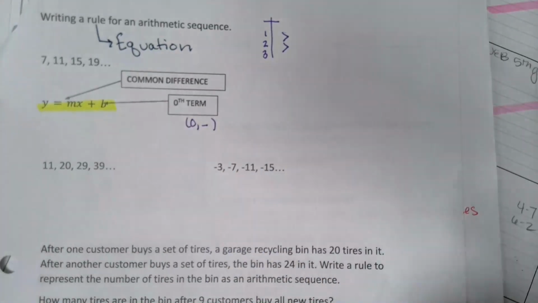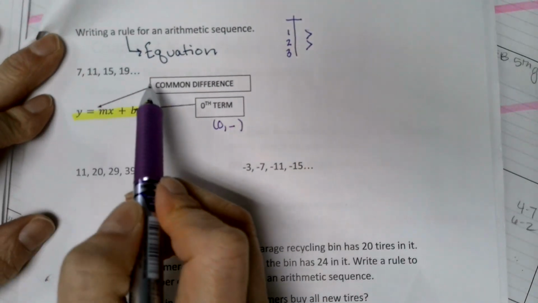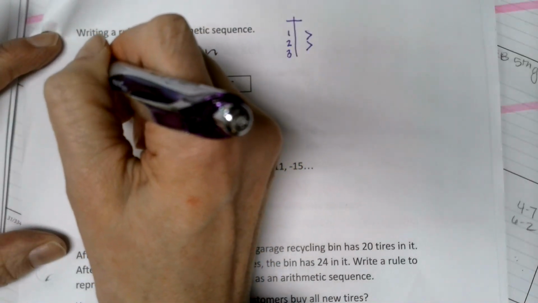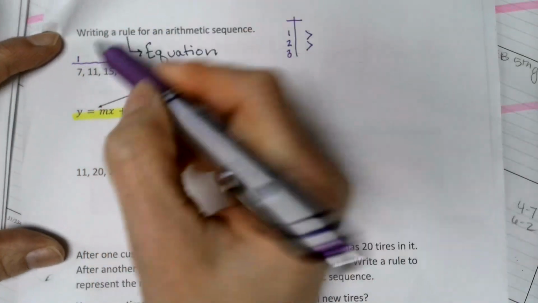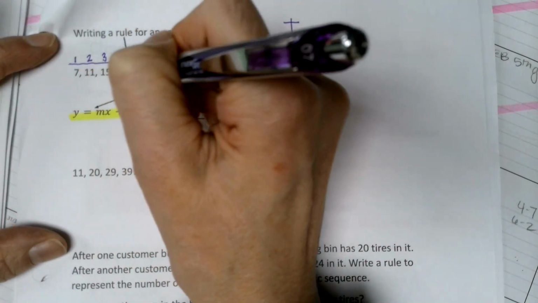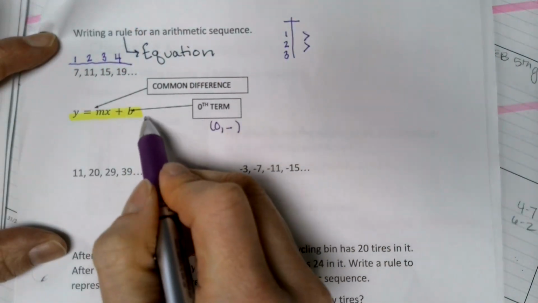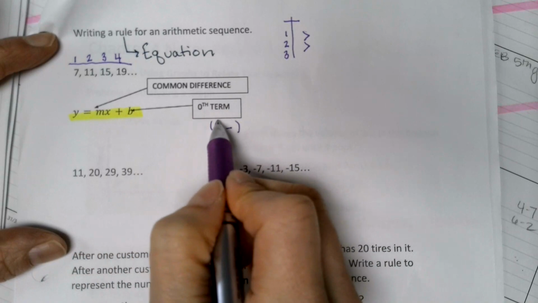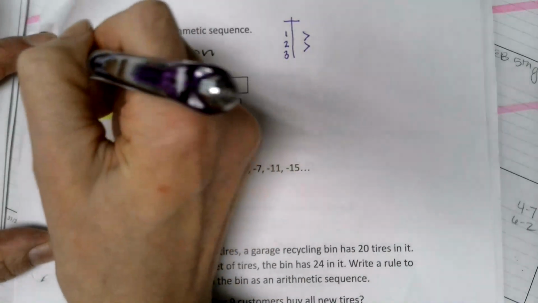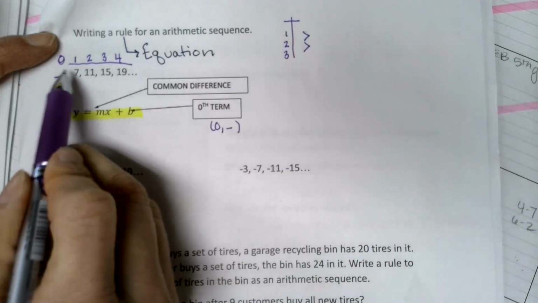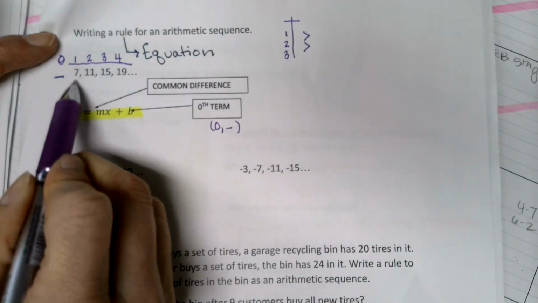So when you look at a list of numbers like this, the one thing you have to be aware of is that this is like the first number in the table. So add this to your notes right here. 7 is like the first term. 11 is the second term. 15 is the third, and 19 is the fourth term. You don't have the number you need out here as your 0th term. You need to put the 0th term on there. So you're going to have to kick back a step and find that.